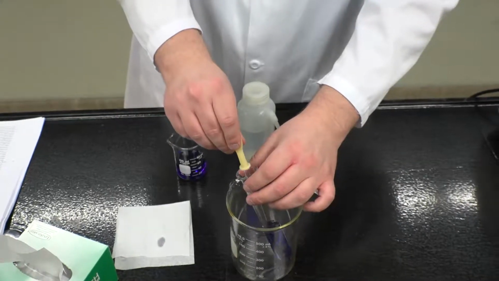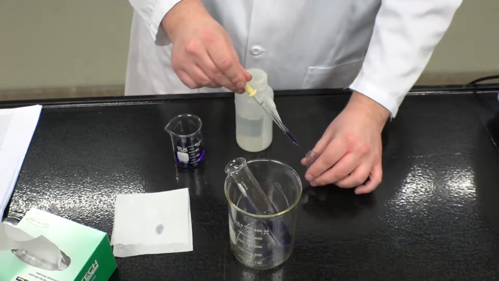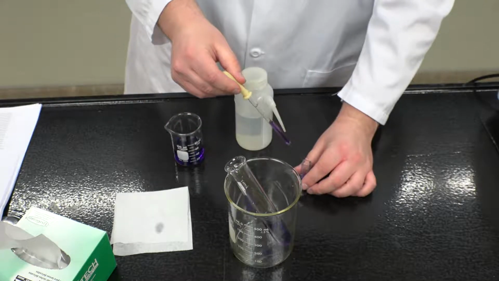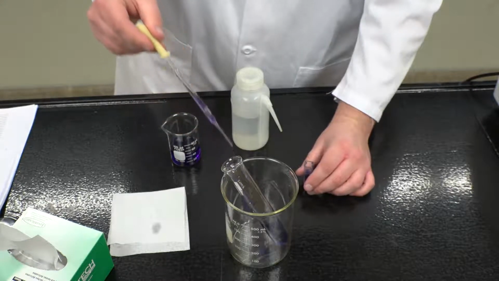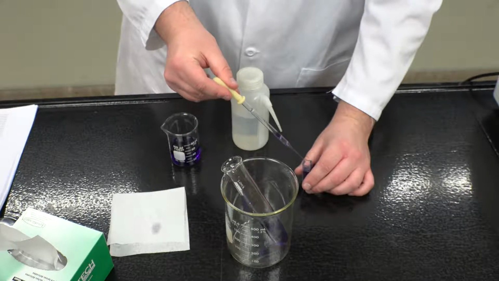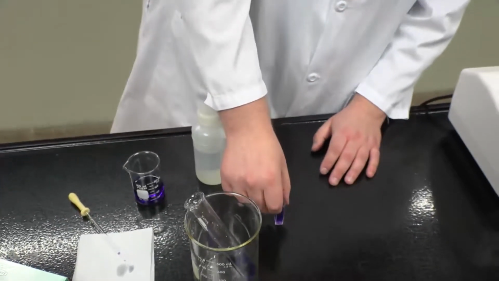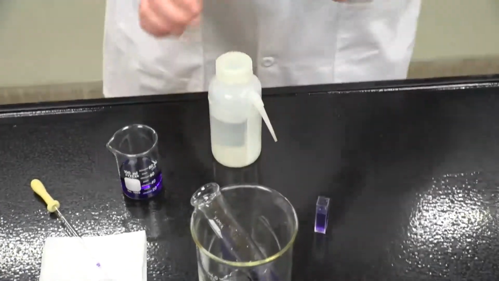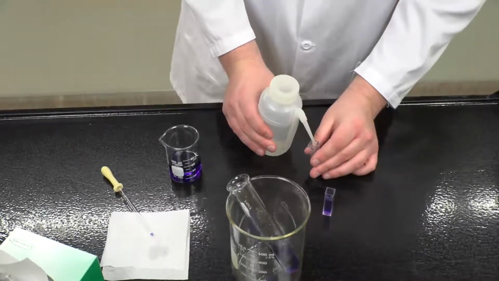Once this is done, the cuvette can be filled to 3/4 full. The same procedure should be followed for a blank solution, the composition of which will be mentioned in your lab manual. For this demonstration, we are simply using water.